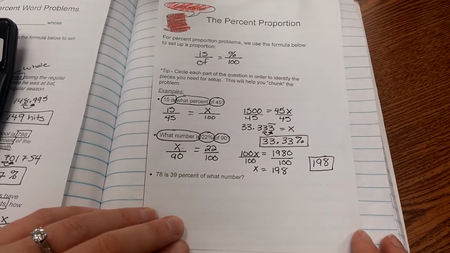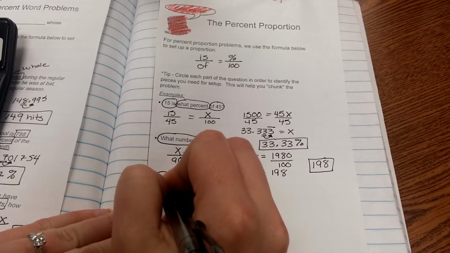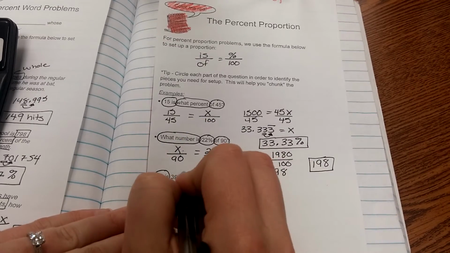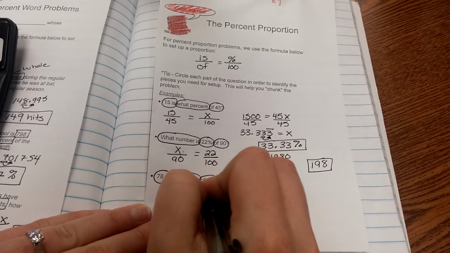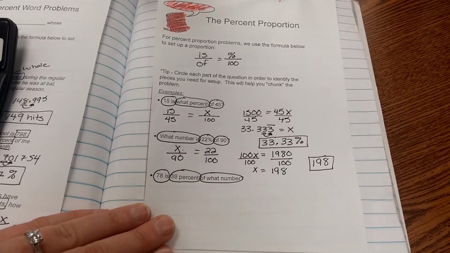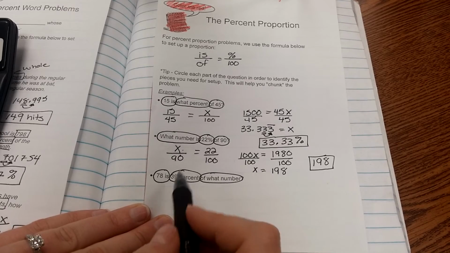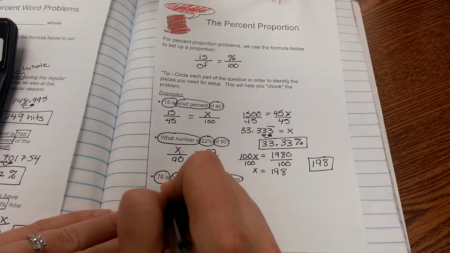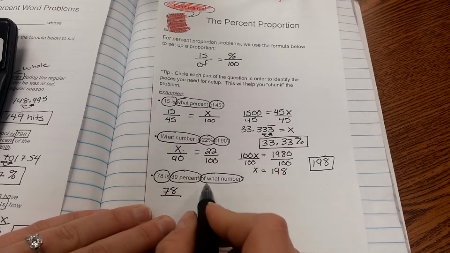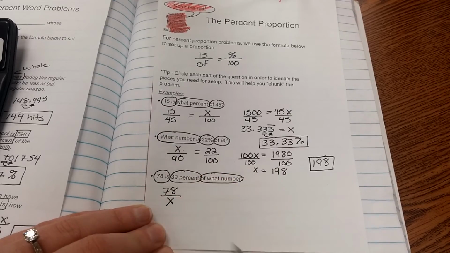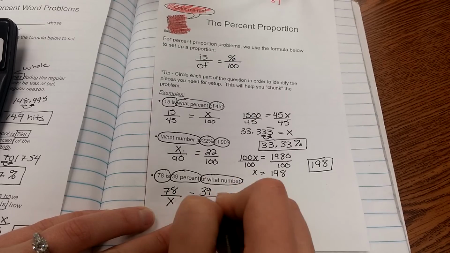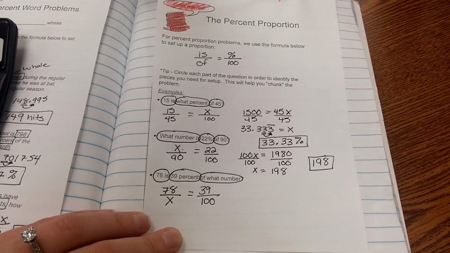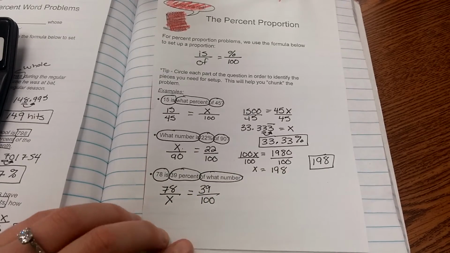Okay, example number 3. 78 is 39% of what number? So is over of equals percent over 100. So 78 is, that goes on top. Of what number? We don't know, that goes on the bottom. Is equal to 39% over 100. All right, and again, cross multiply and solve.